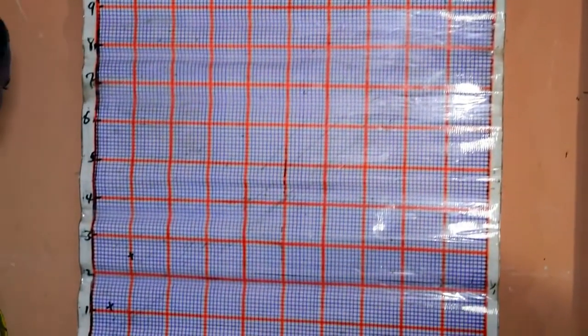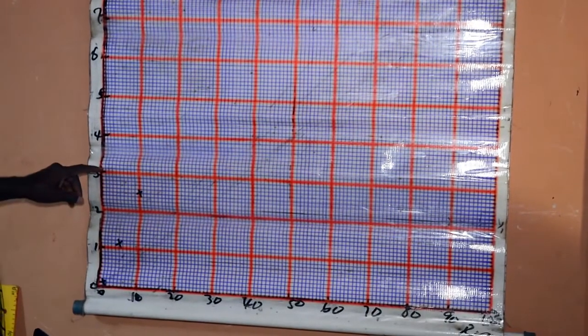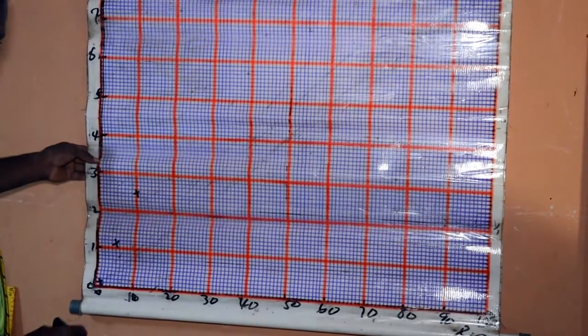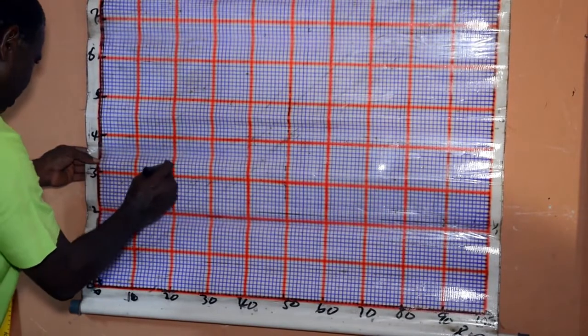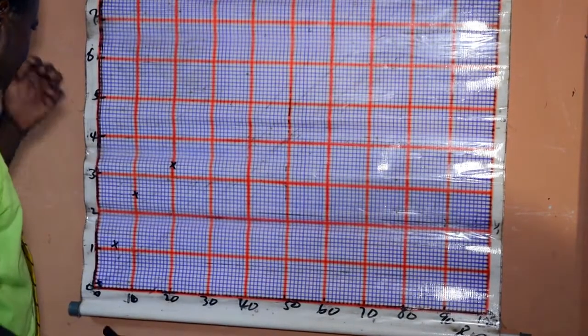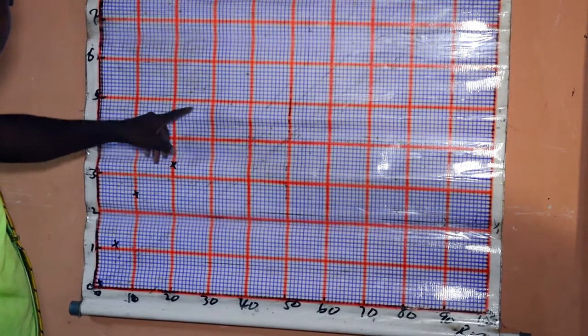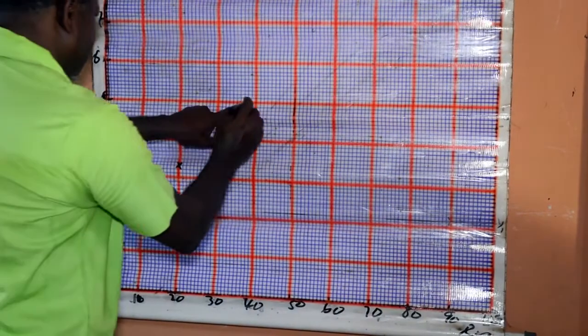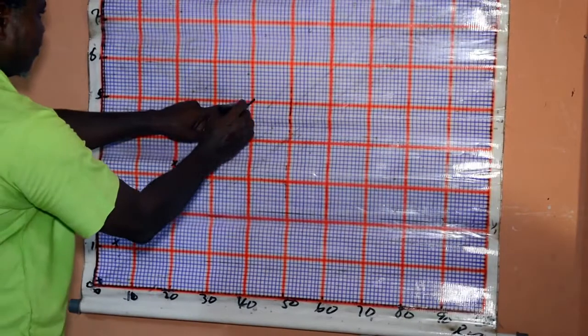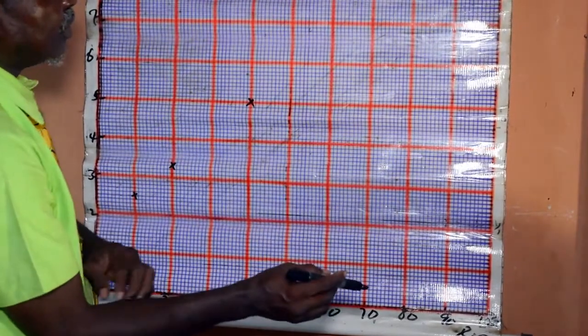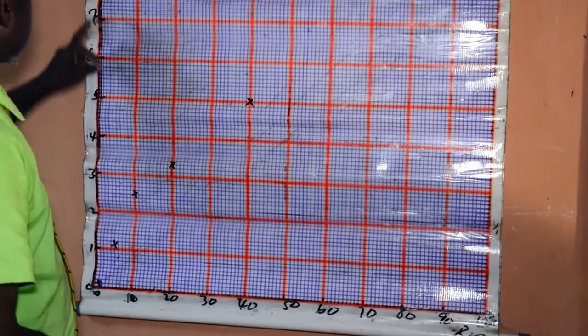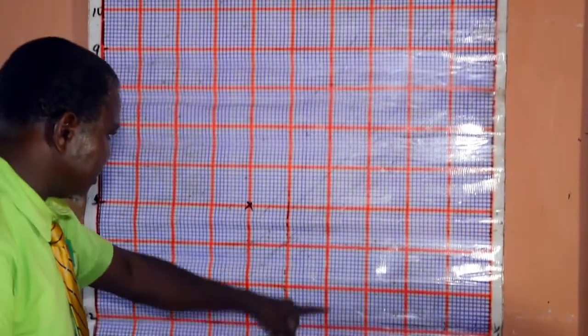3.33 against 20. This is 3. 1, 2, 3. 3.33 against 20. It will be here. Then 5 against 40. This is 5. This is 40. Then 10 against 60. This is 10. This is 60.